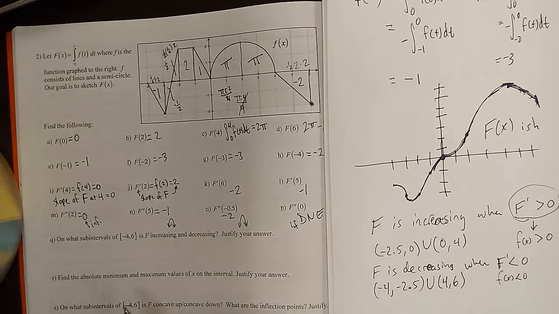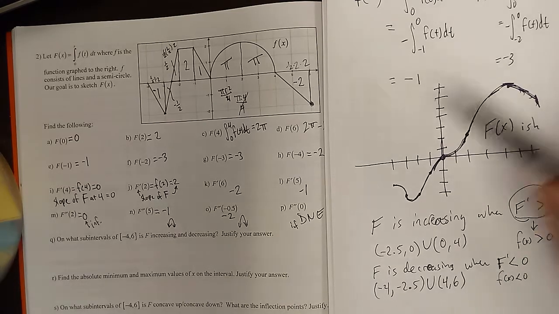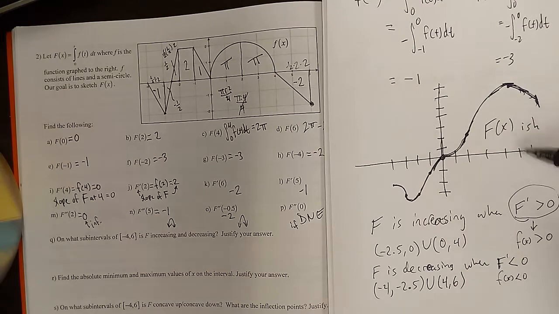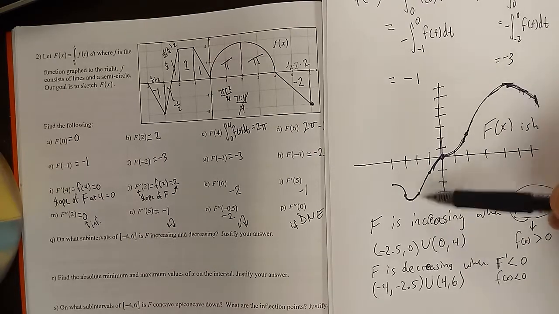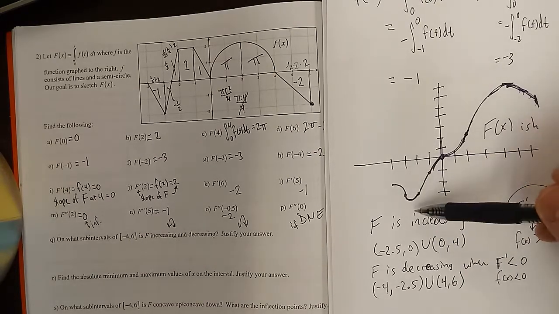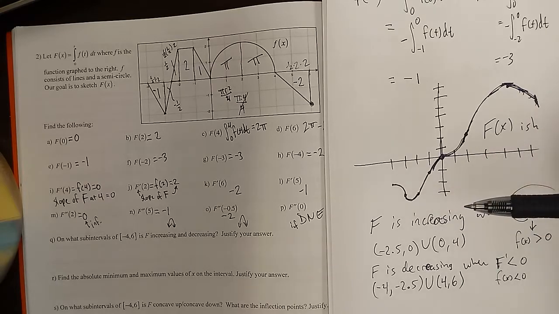Find the absolute minimum and maximum values of x on the interval. I don't think that's what he meant to ask. He must mean capital F of x. So based on my drawing here, I'm going to say we probably have the absolute max here and the absolute min at -2.5. So let's talk about how I can know this instead of just guessing based on this graph.